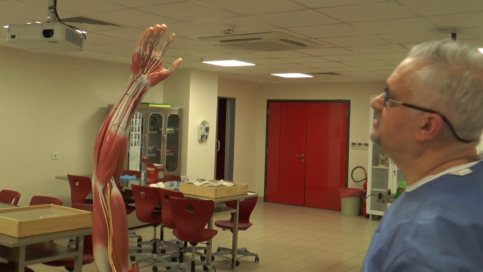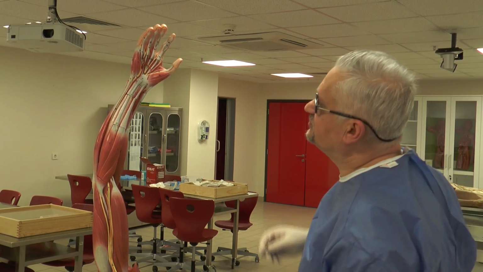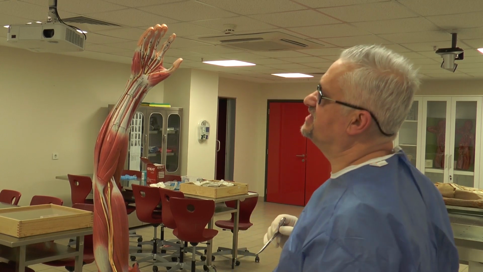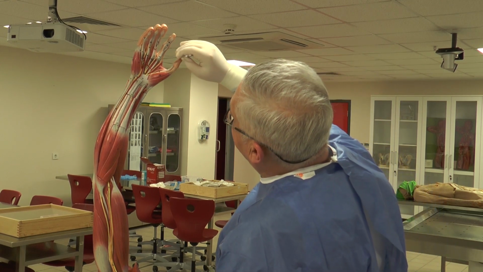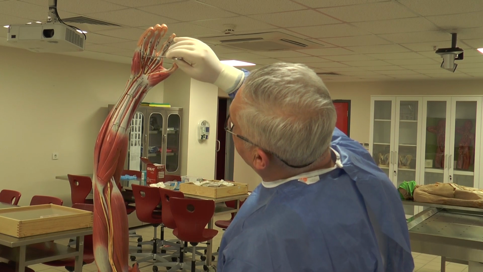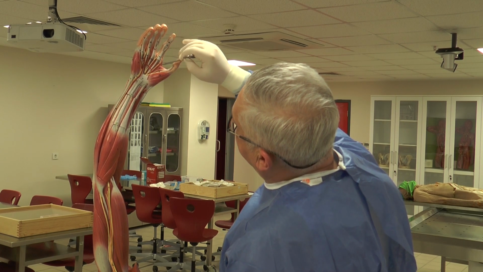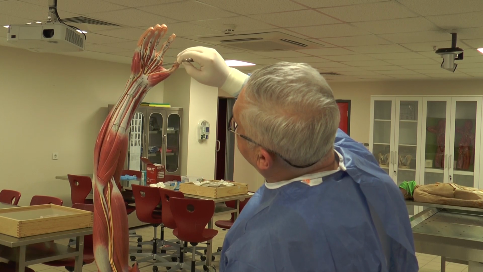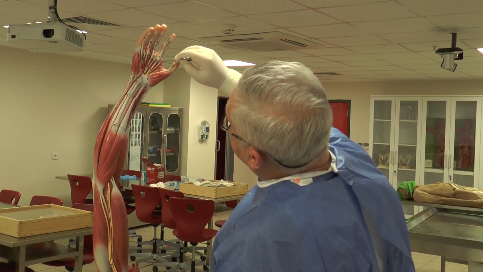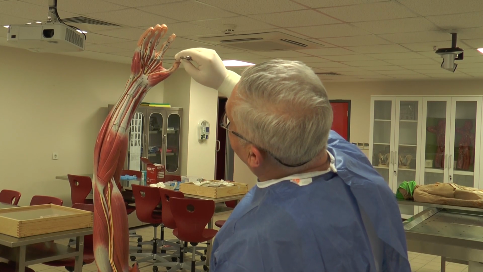So what else do we have here? We can also see the tendons of the flexor digitorum superficialis and profundus. So these are the 4 tendons that go to the 2nd, 3rd, 4th, and 5th digits. Okay, so this is the flexor digitorum superficialis tendon. And basically, just beneath that, you have the profundus tendon, all right?